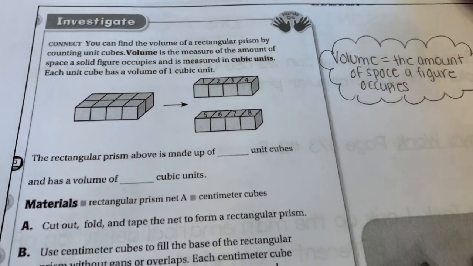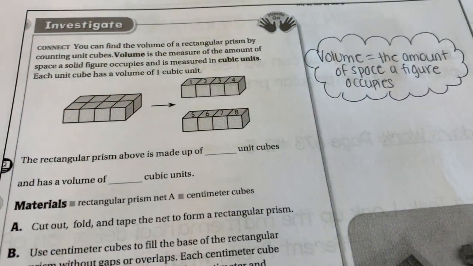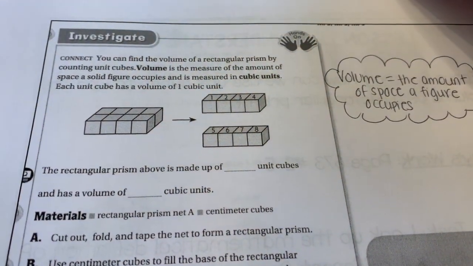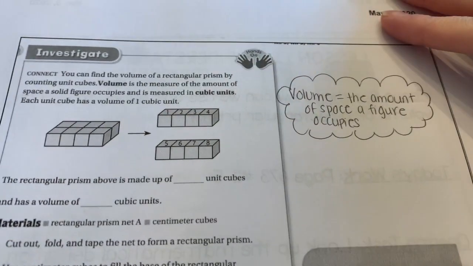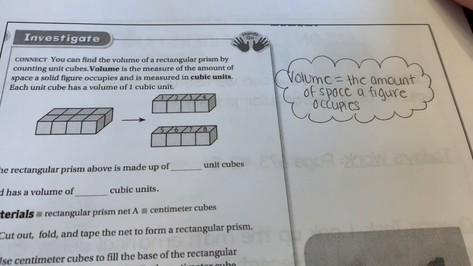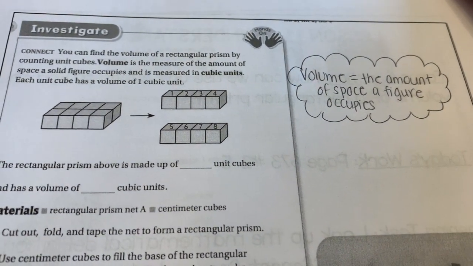Now, what exactly is volume? Volume is the measure of the amount of space a solid figure occupies, and it's measured in cubic units. So off to the side, I just wrote, if you want to take a note somewhere, the volume is the amount of space that a figure occupies.